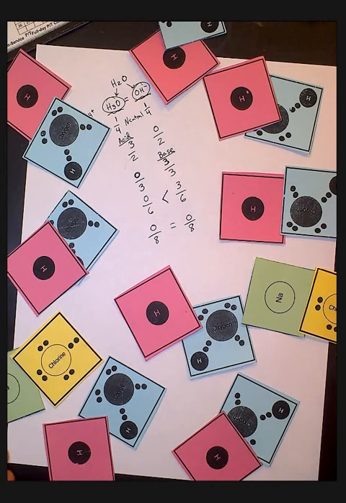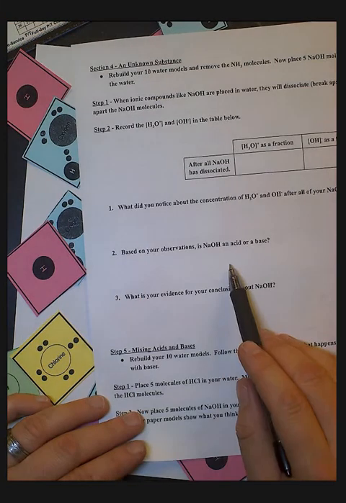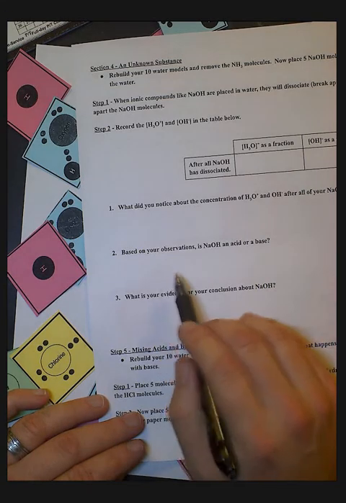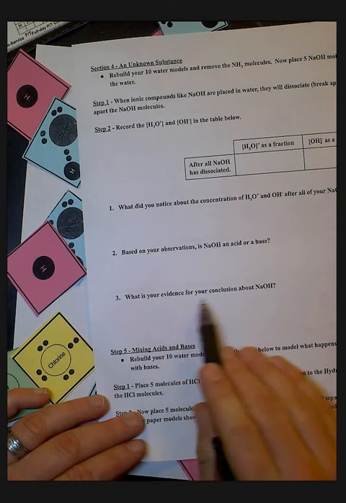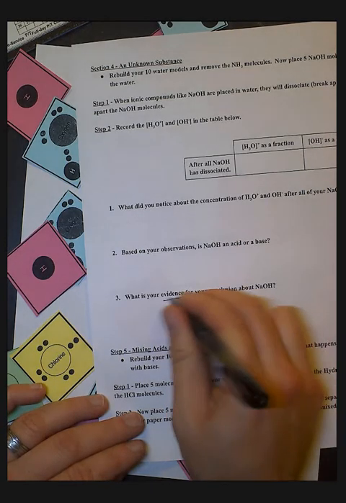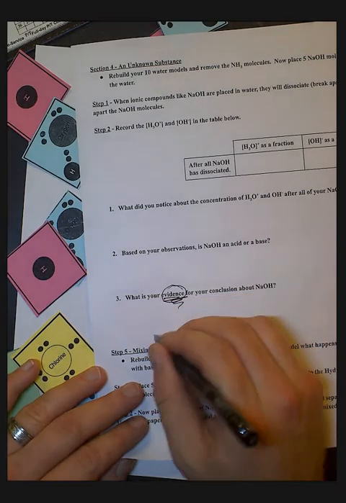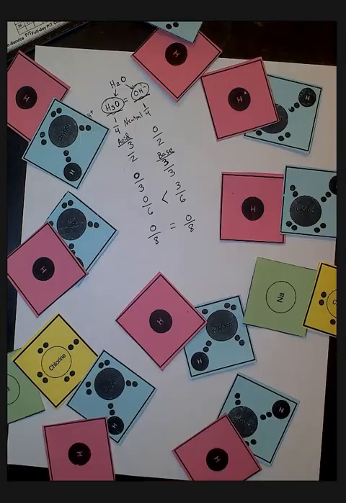Okay, make sure that all your sentences on your page are full sentences. So you have to go back. If you just wrote down, for example, like number 2, if you wrote down the word base, change that to say NaOH is a basic substance. That's what I want you to do. So full sentences for all of these. What is your evidence for your conclusion? For evidence, you have to have numbers in here. Anytime they're looking for evidence, give me what your fractions are, tell me which one is more, and why it's either an acid or a base. Okay? And we should be all set with our lab.